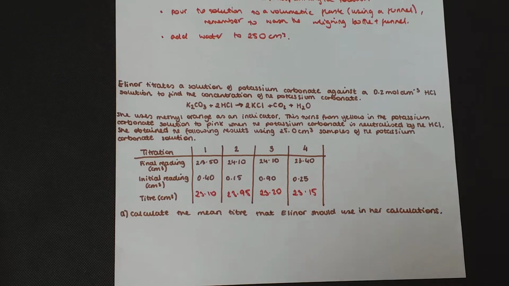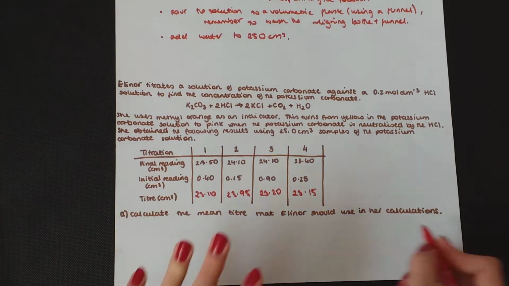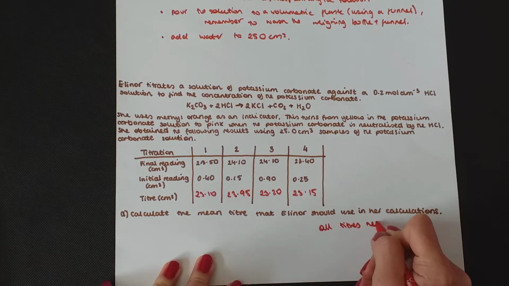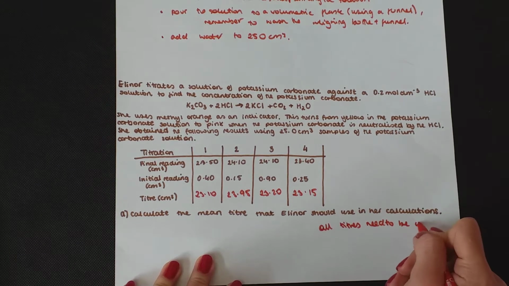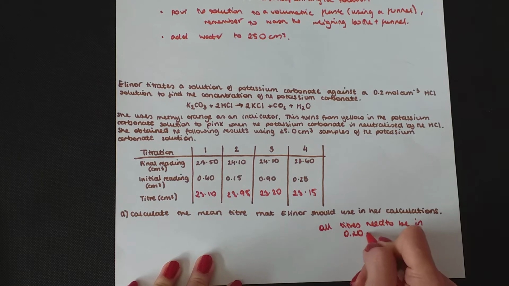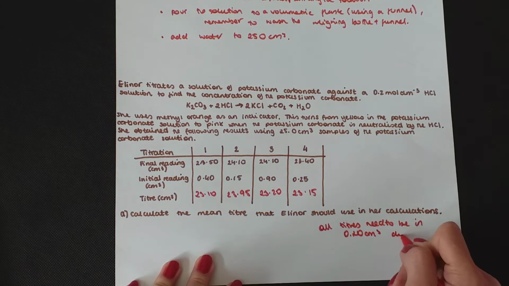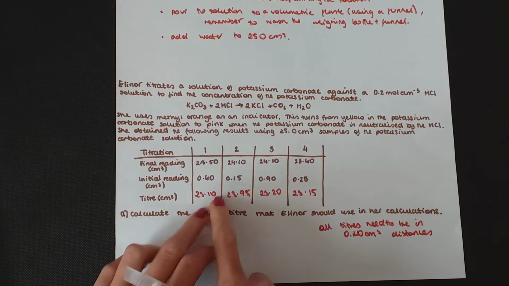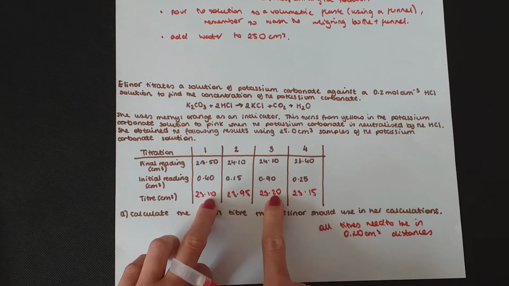However, before we do that, we need to remember that all titers need to be within 0.20 centimeters cubed of each other. So looking at that table, that one and that one is 0.1 centimeters cubed difference.